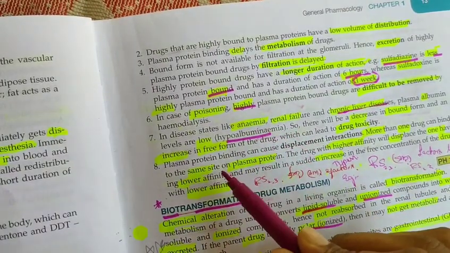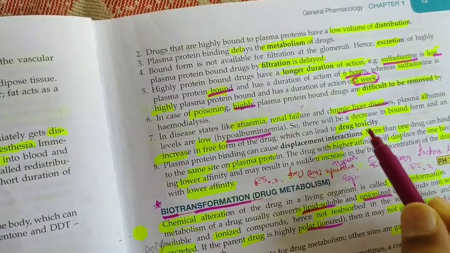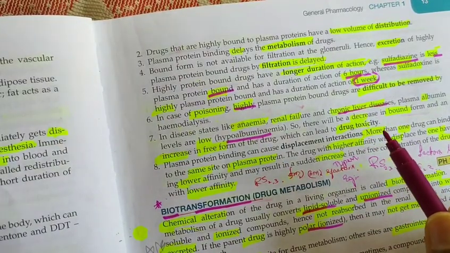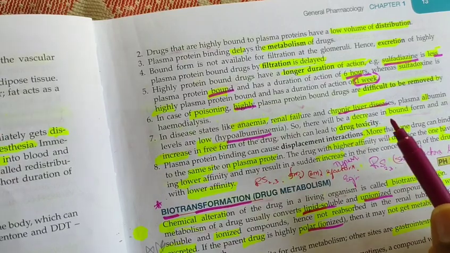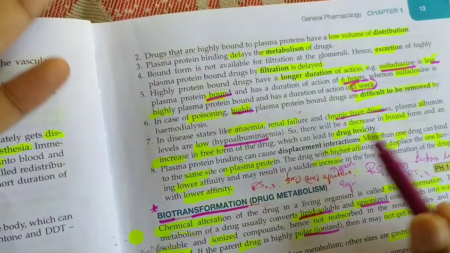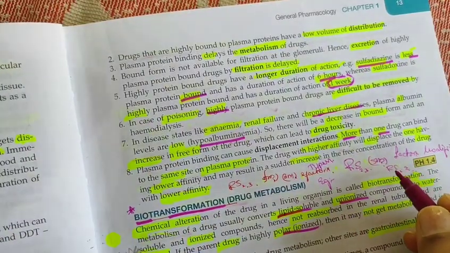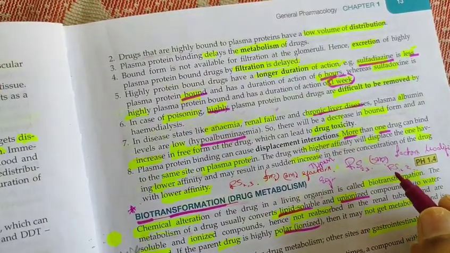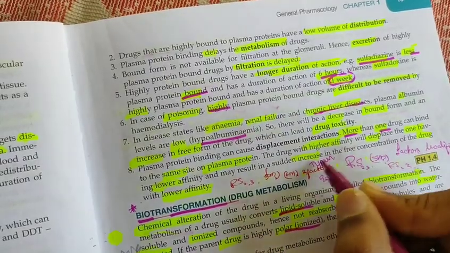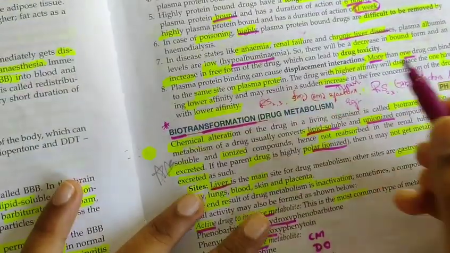And the other thing is the displacement of the drug. When the same plasma protein is required for the binding of two or more drugs, the high affinity drug will displace the low affinity drug. So the drug which is now bound, the high affinity drug, will have less pharmacological action, whereas the low affinity drug is not bound, so it is in free form. The toxicity of the low affinity drug will increase. The free concentration of the low affinity drug will increase.